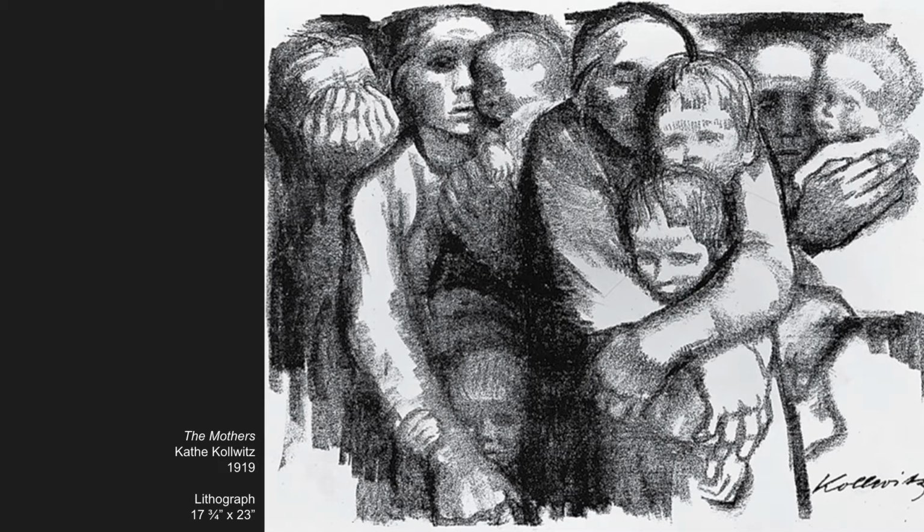These are some lithographs. So this lithograph was drawn by probably using a grease crayon directly onto a slab of stone.